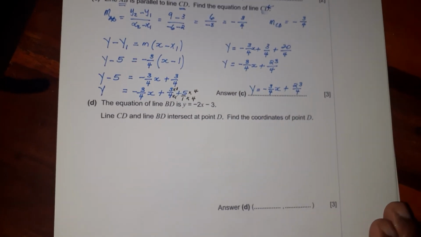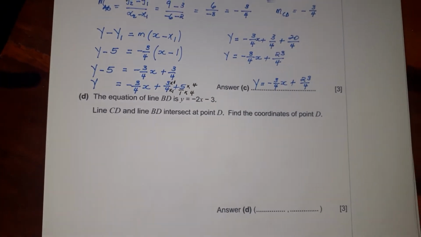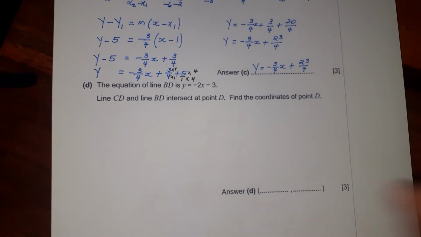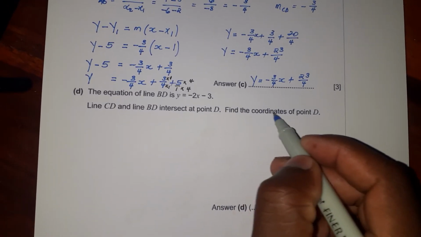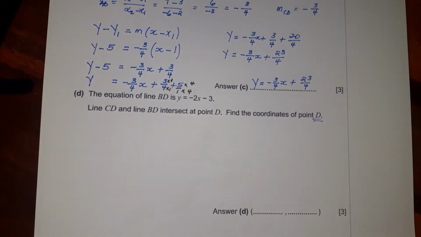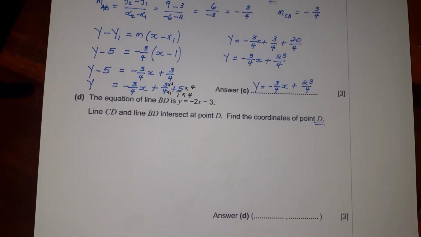Now the last question that we need to find, we want to find the coordinates of point D. Now what do we know?